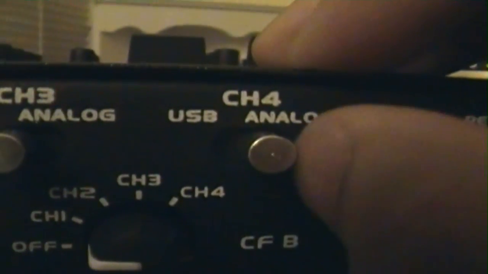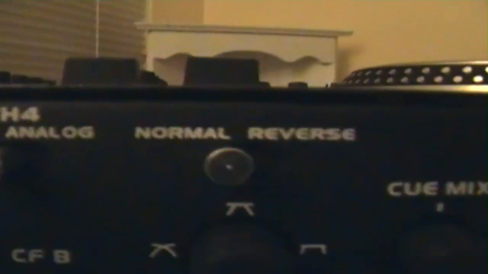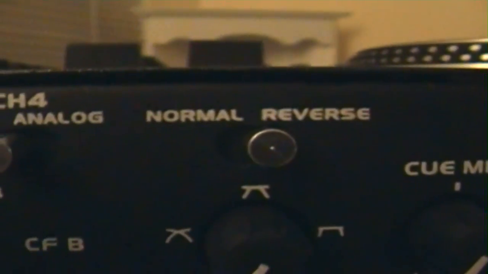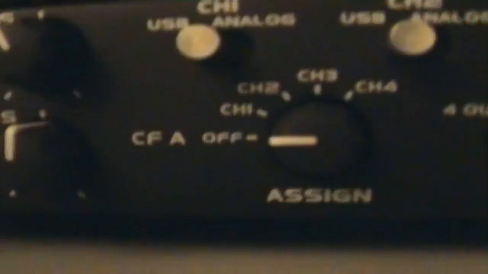So here we go. First thing we want to do is make sure channel 1 is on USB, channel 2 USB, channel 3 USB, channel 4 USB. Normal or reverse. This is just for the crossfade, doesn't matter. Just put on normal, or if you're a reverse person, put on reverse. Crossfade curve doesn't matter. This stuff doesn't matter. It's for your microphones anyways. Assign doesn't matter.